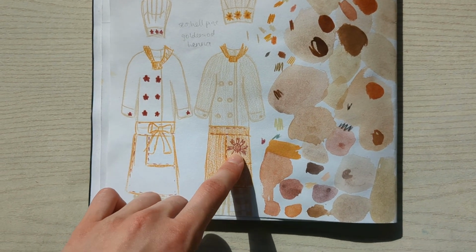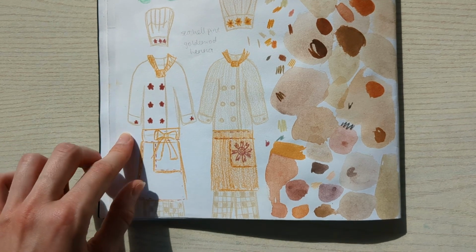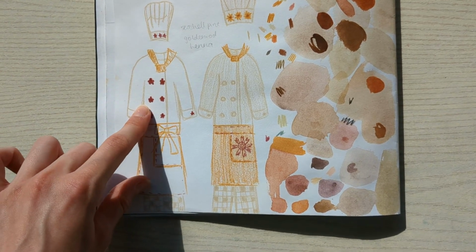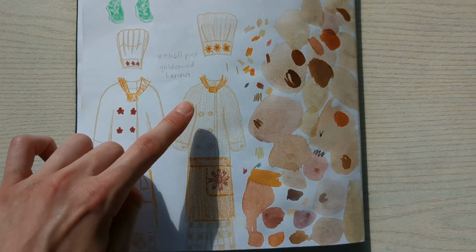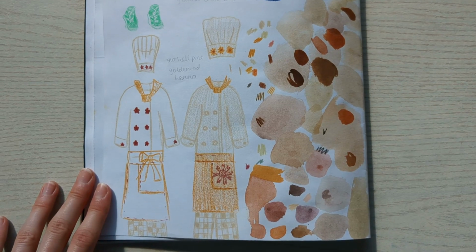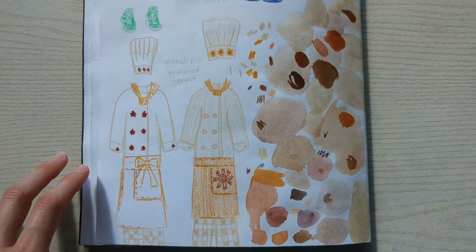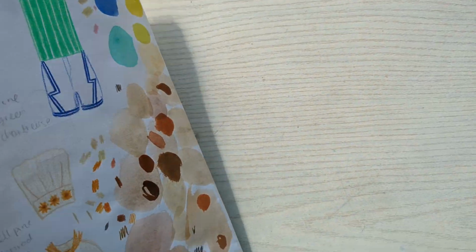And I bring personality through pops of mustard and rust. You can see here I'm experimenting with little touches. Should I add a bow, some cute buttons, some embroidery? I ended up picking the design on the right. Simple but unique enough. Straight from there, we go into the line art.